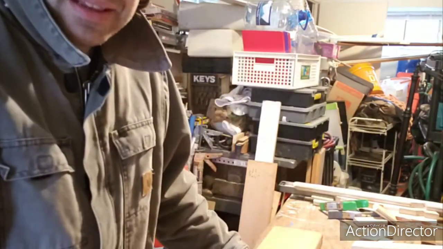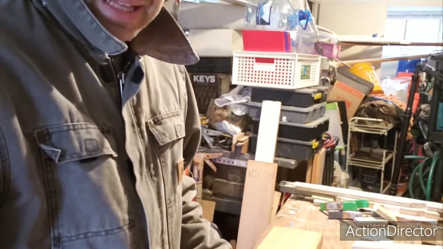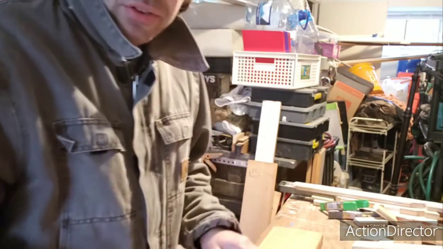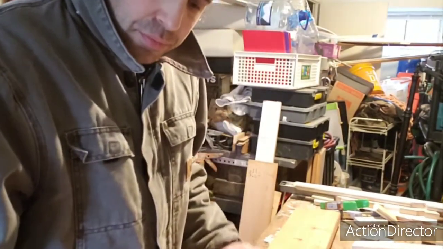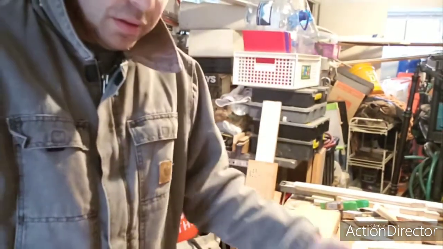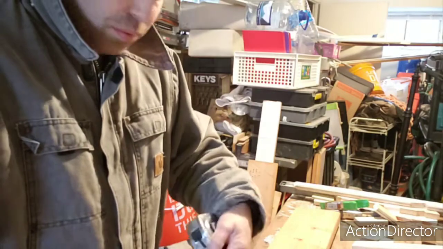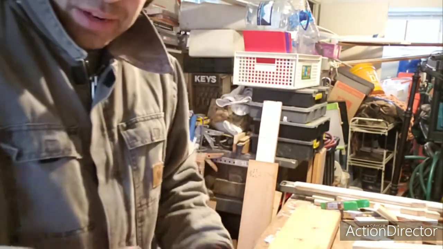Today I'm going to show you how to get the overall length of your common roof rafter so you know what to purchase at the lumber yard. I'm also going to show you how to lay out the common roof rafter. After you lay it out on a scrap board, you can take a measurement and then you'll know exactly what to purchase beforehand. So let's get right into this.